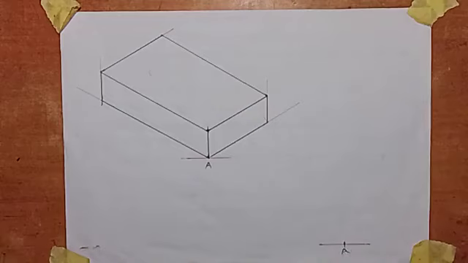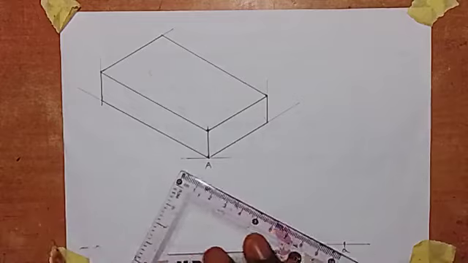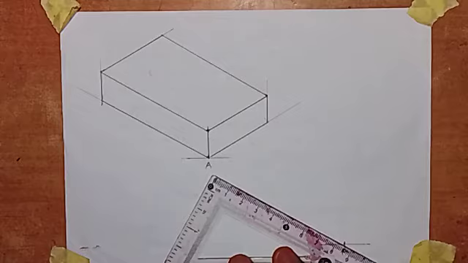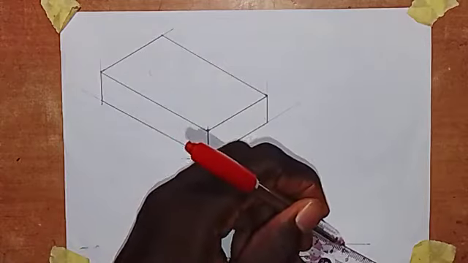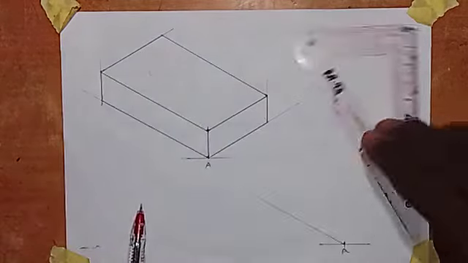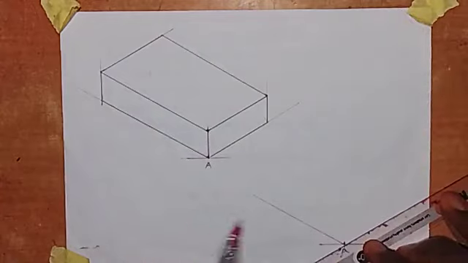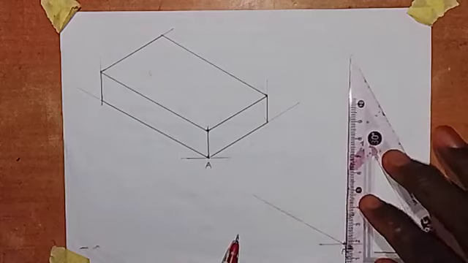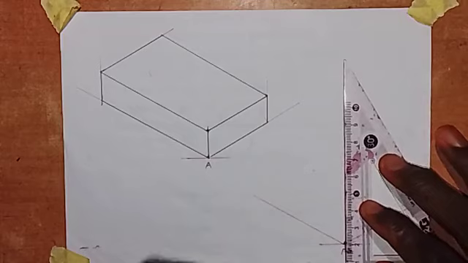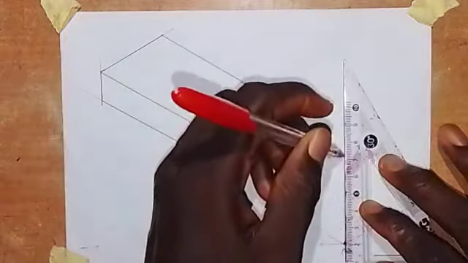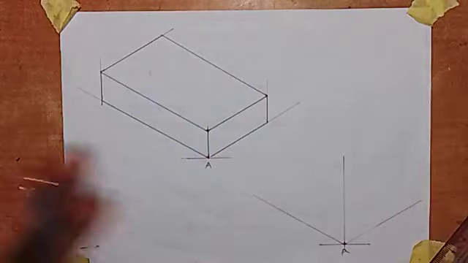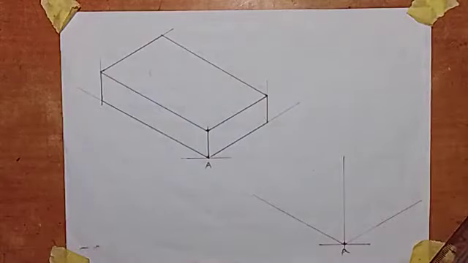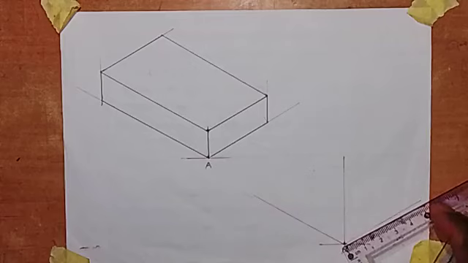Then the next thing that we are going to do is take the 30-degree set square, setting it like this at this point. So you draw a line in this direction, and then you turn to this side and also draw a line in this direction. Then you set this set square vertical like this, and produce a vertical line like this. So on these three lines, we take the measurement of 40 millimeters, because we are making an isometric cube as shown to us in the diagram.